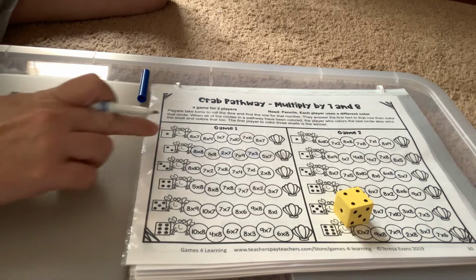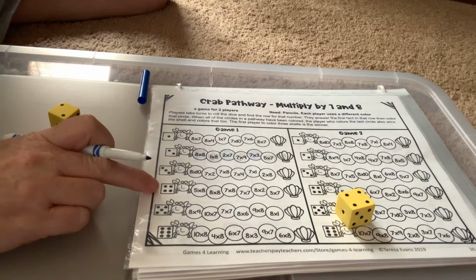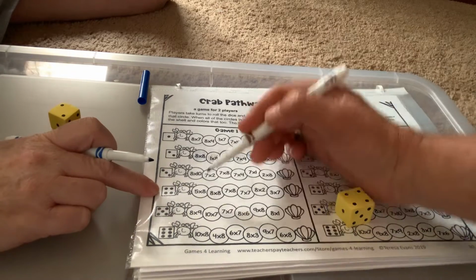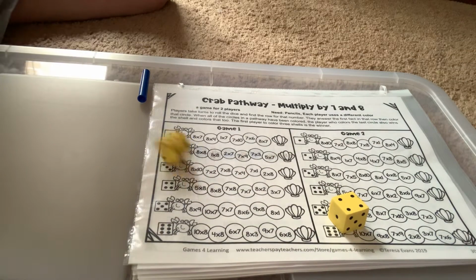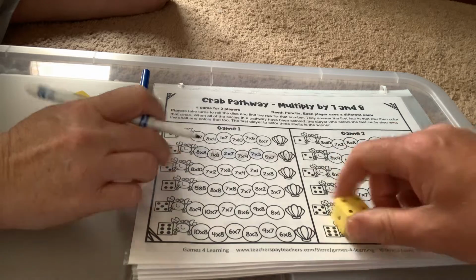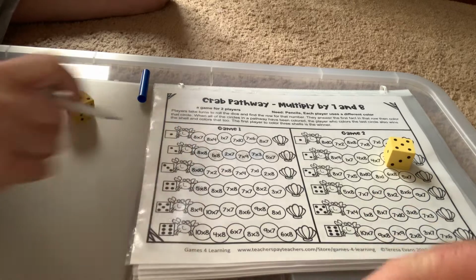He rolled a 4, so now he's going to go down to where the 4 is, and he's going to solve 5 times 8, and that's what, Mr. Gardner? 40. So he's going to shade in 5 times 8. Now it's my turn, and I rolled a 3, so I'm going to go right here. It's 8 times 10, that's 80. So I'm going to shade in 80.